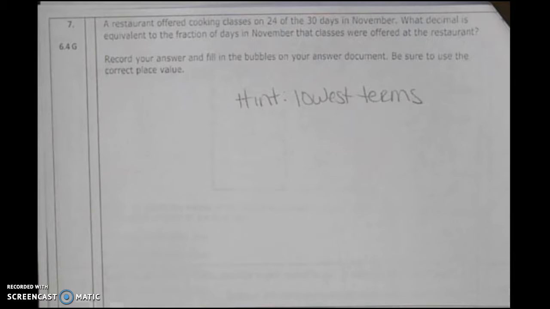Number 7. A restaurant offered cooking classes on 24 of the 30 days in November. What decimal is equivalent to the fraction of days in November that classes were offered at the restaurant? Record your answer and fill in the bubbles on your answer document. Be sure to use the correct place value. Your hint: lowest terms. Pause to do your work.